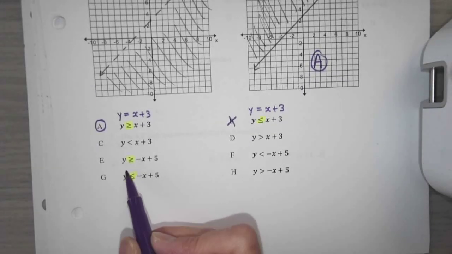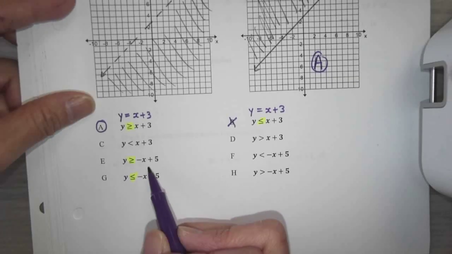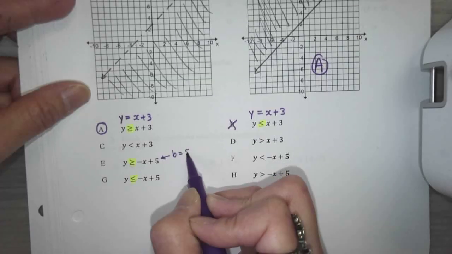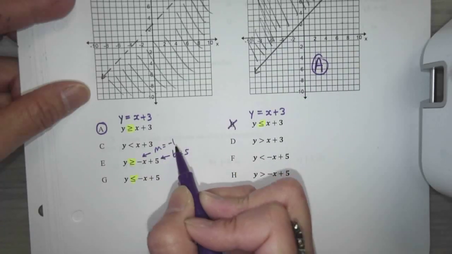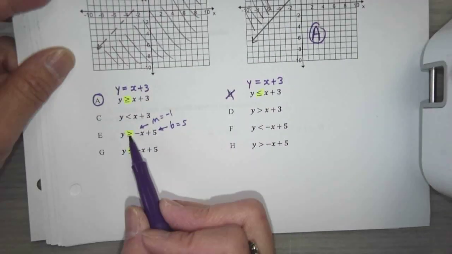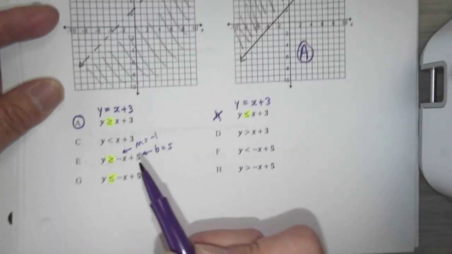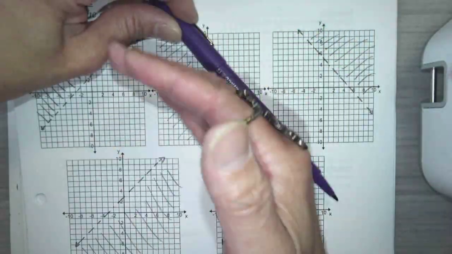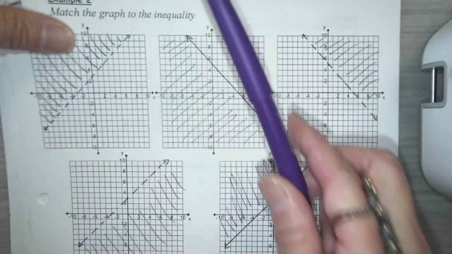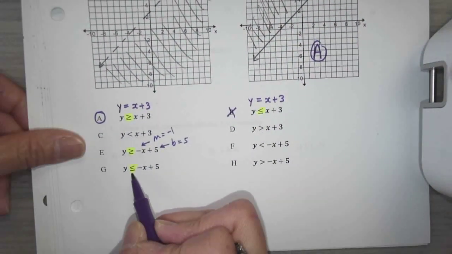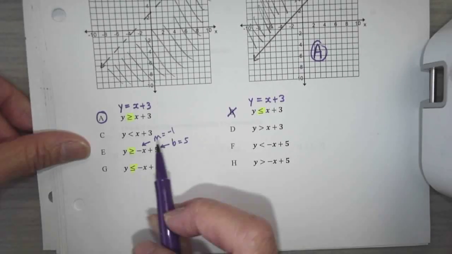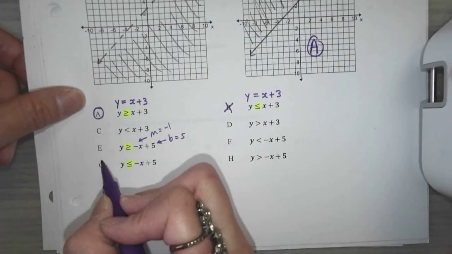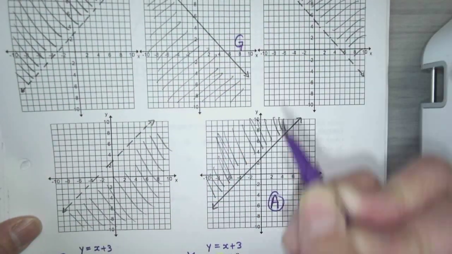So this is y equals negative x plus 5, my only one with a y-intercept of 5, right? So the b is 5, and the slope is negative 1. So that's got to be this one because it's the only other solid line, equal to. Equal to means solid. Now, when you look at this line, can you see that the shading is below the line? So if the line is here, you're going below. Y is below that. Mouth open towards the y is greater than, mouth closed is below, so this one here is the one I would choose for G.